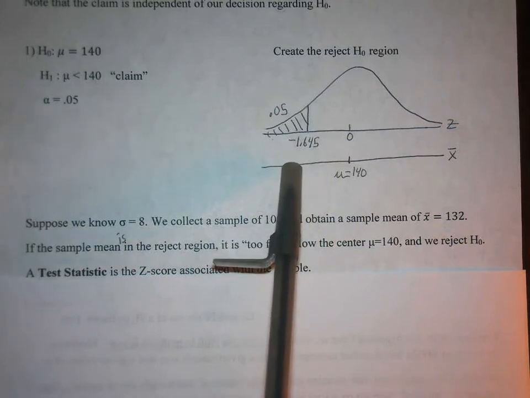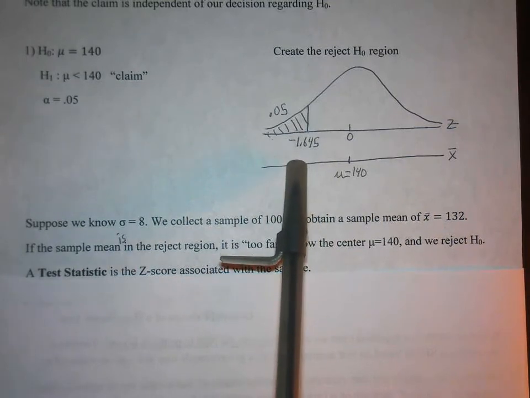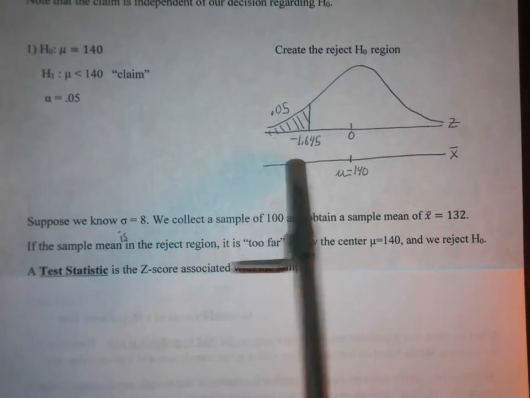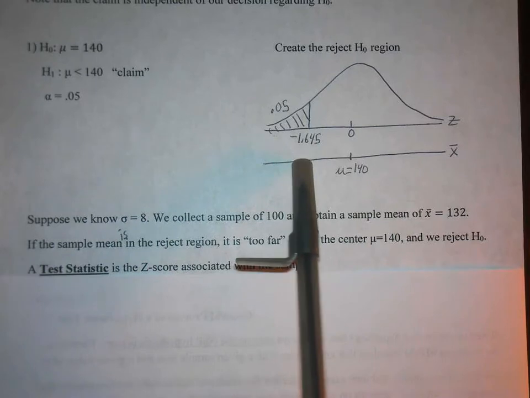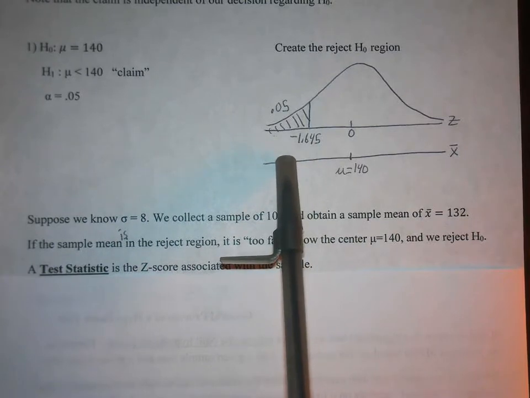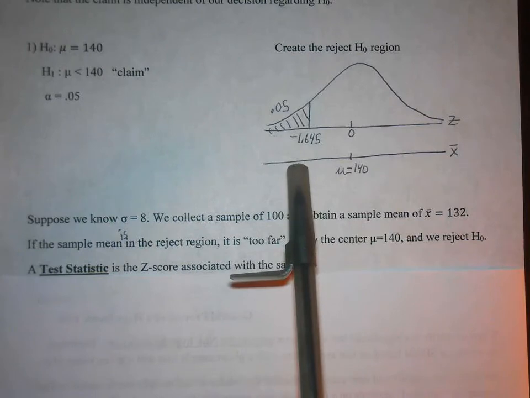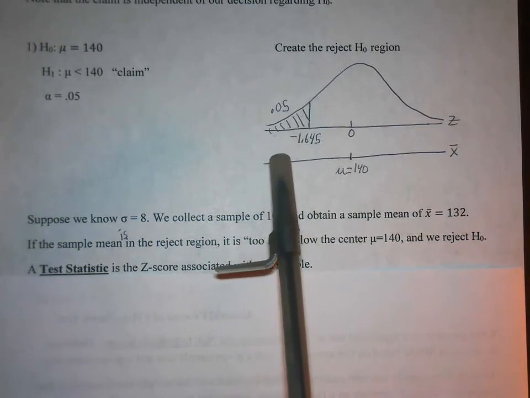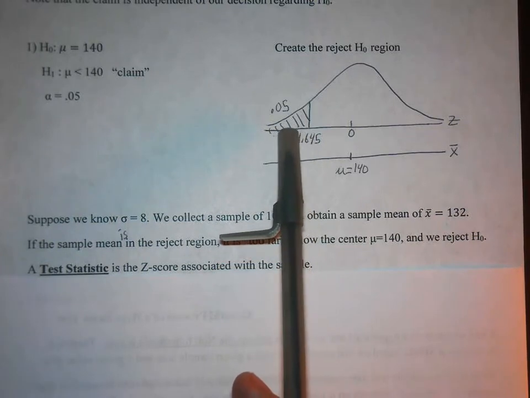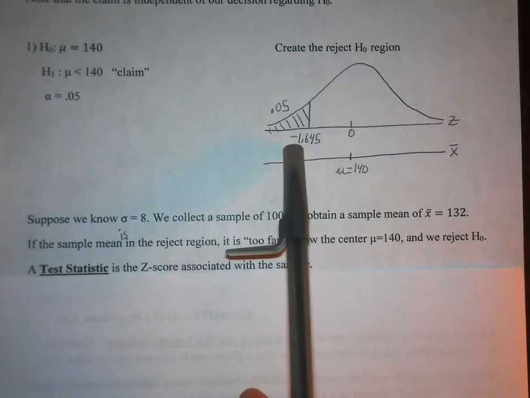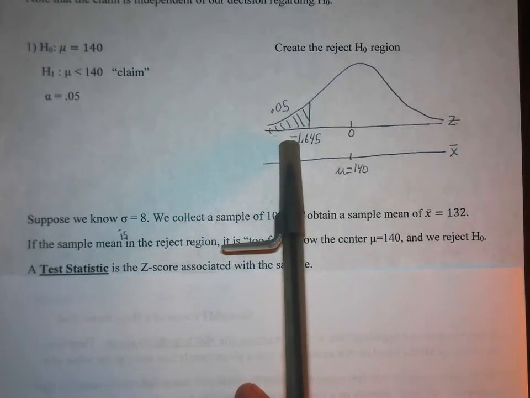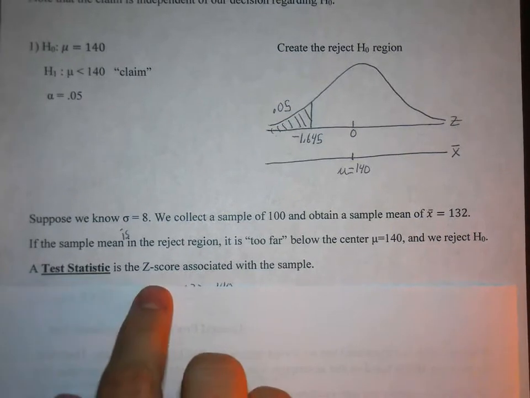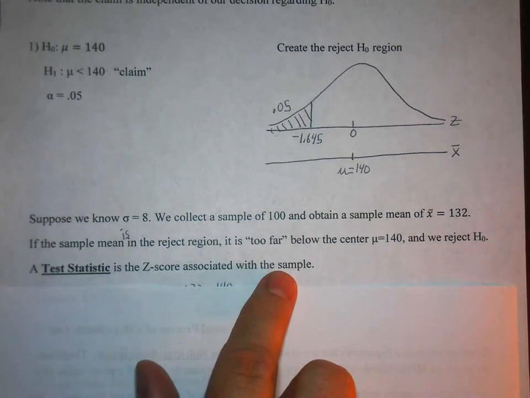So if we go back up here, if that sample mean of 132, we know that 132 is below 140, so it's over here on the left-hand side somewhere. But the question is, is it too far to the left? Okay, so what we need to figure out is 132, when you find the z-score for it, is that farther to the left than negative 1.645 is? Okay, so the test statistic is the z-score associated with the sample.